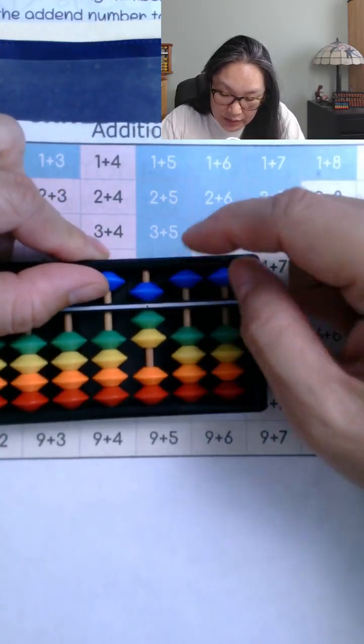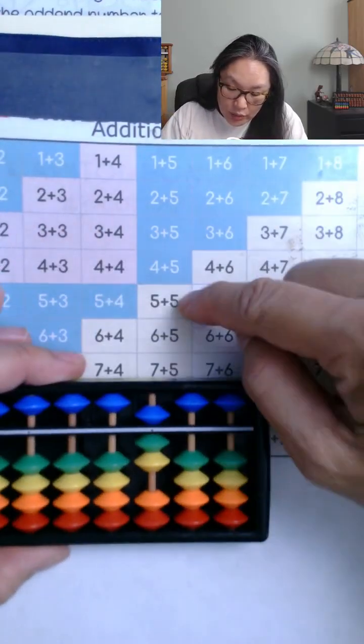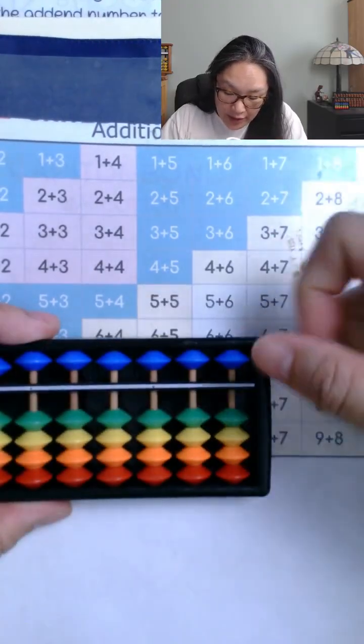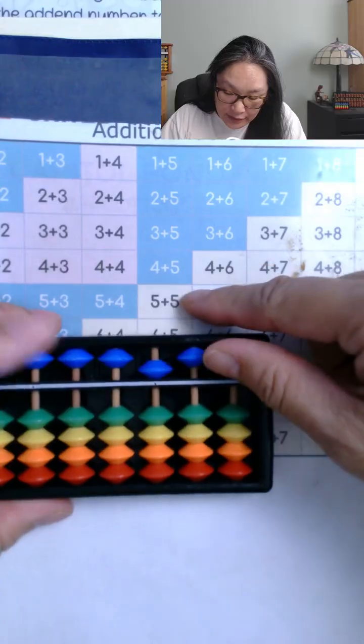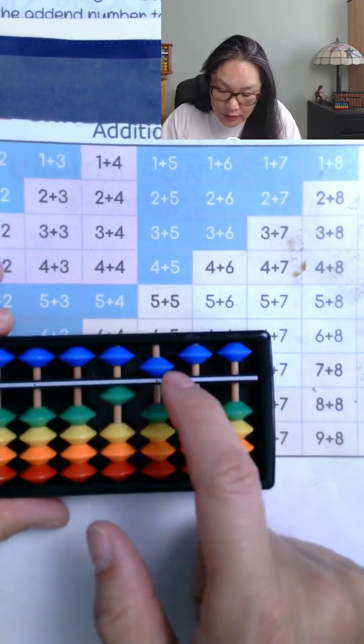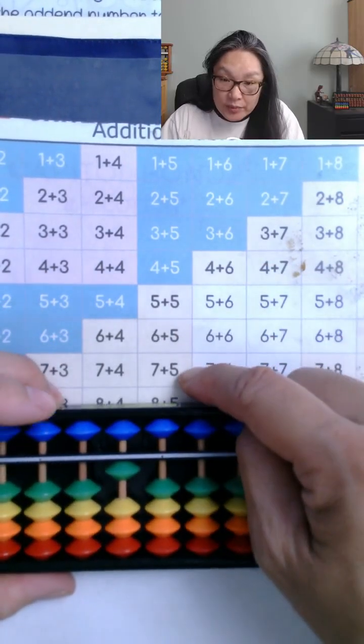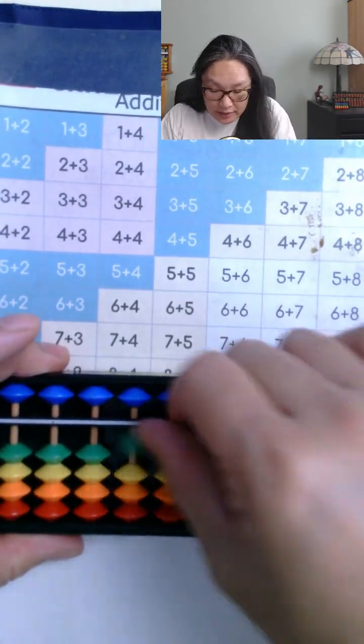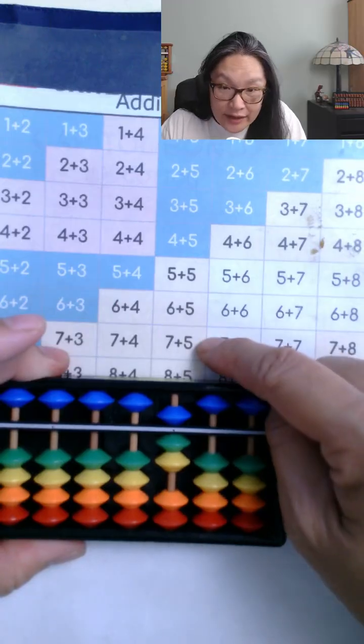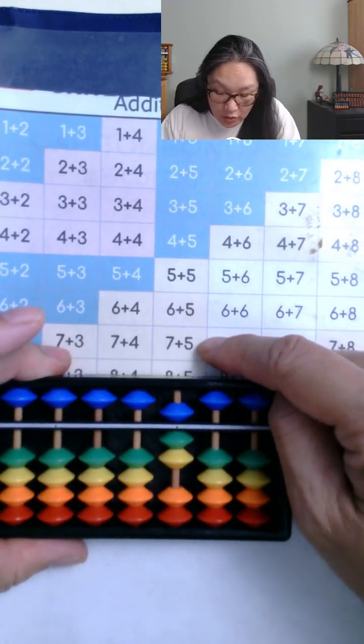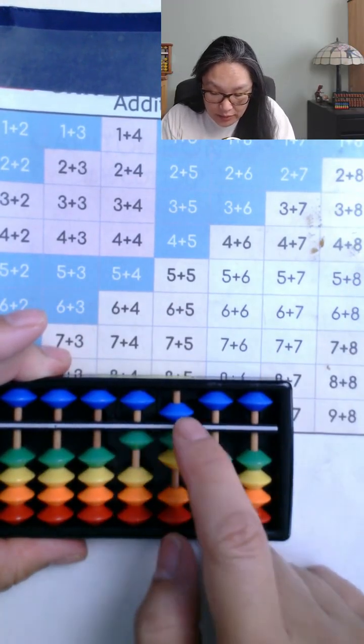Notice that we have enough beads. Now, when we go here, 5 plus 5. Well, there's not enough beads to add the 5. What do we do? Plus the 10, take away the 5. And then let's jump to here, 7. We have 7, and we want to add the 5. Do we have enough? No, we need to plus the 10, take away the 5.